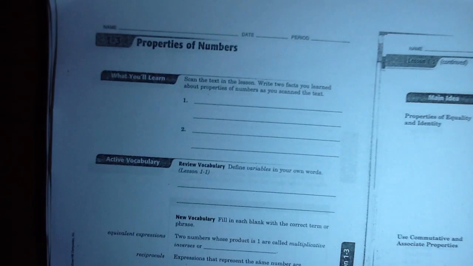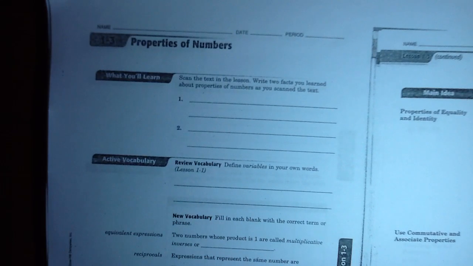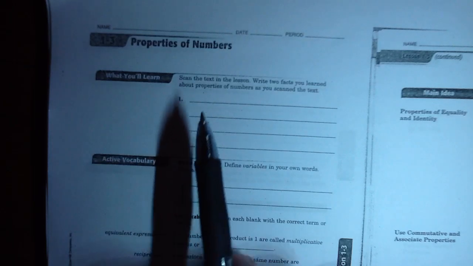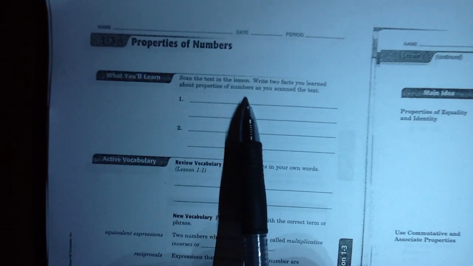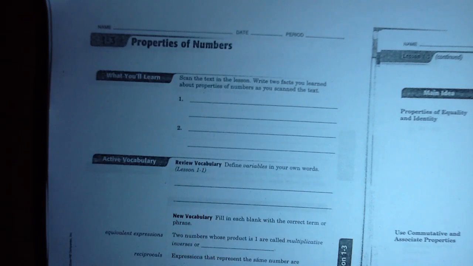In today's lesson, we're going to be discussing the properties of real numbers, or properties of numbers. It says what you'll learn. Scan the text in this lesson. Write 2 facts you learned about properties of numbers as you scan the text.